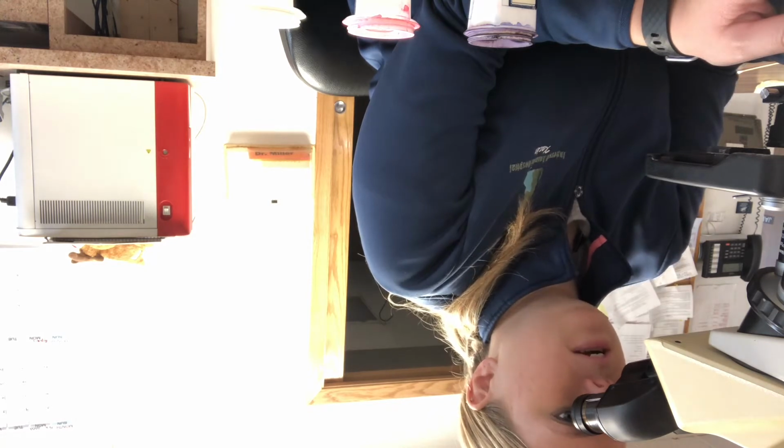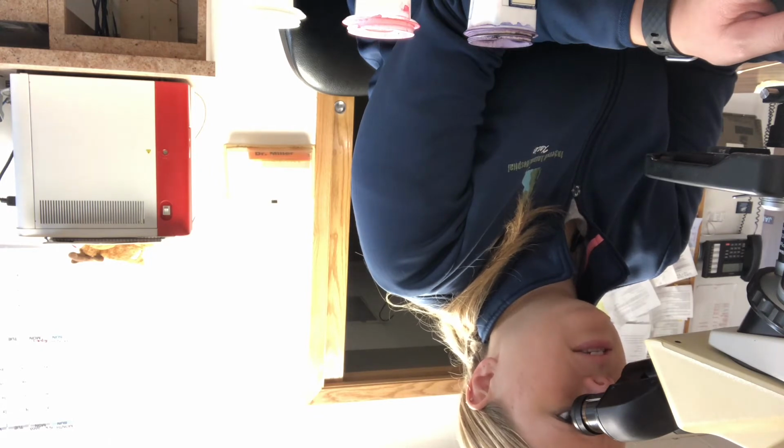On this sample here, I am seeing no problem bacteria. I am finding a couple of our yeast cells, which could mean then that this patient is starting to form a yeast ear infection.